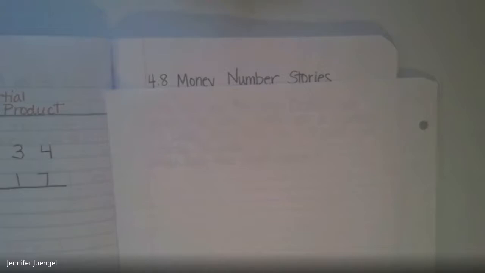Today's lesson is 4.8. This is a lesson all about number stories, but in particular, it's about number stories that talk about money. So this is going to be important for us to remember a couple of different things. These are going to be multi-step problems that require lots of steps, so we need to go slow and make sure that we are reading, drawing, and writing what we know about story problems.